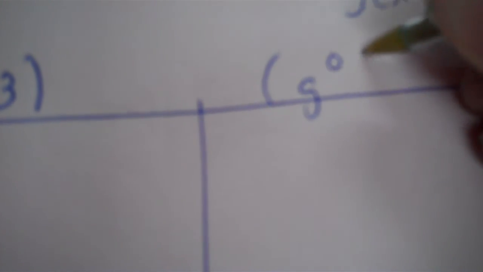So what you're going to do is set up just two columns right there. We'll do the f of g of 3 here and the g of f of negative 2 there. Now you're like, well, how do you do this? Well, this is what's called an input. You start with the f function, just copy it down, 2x minus 3.